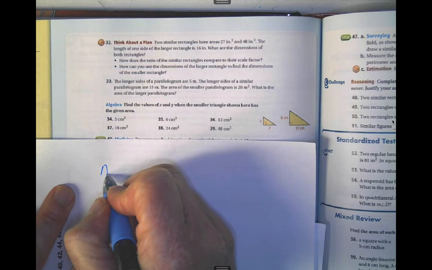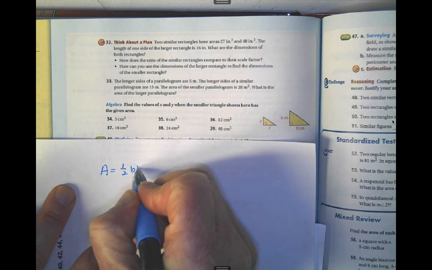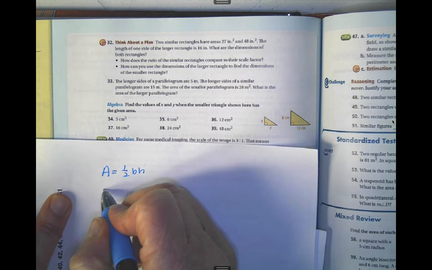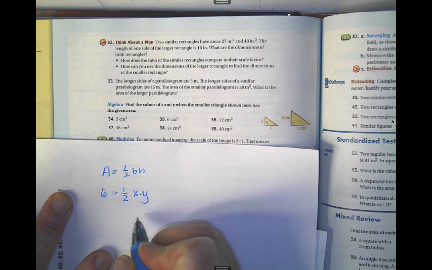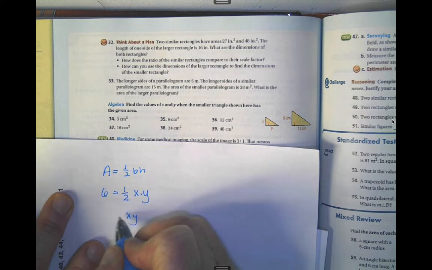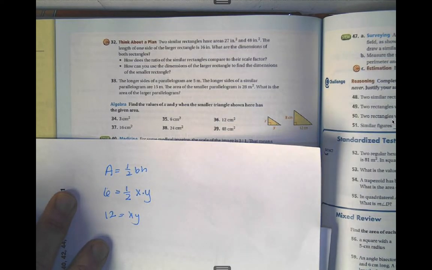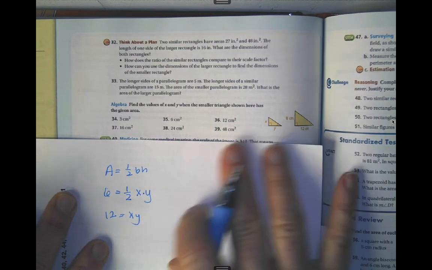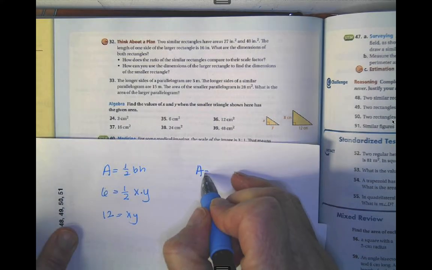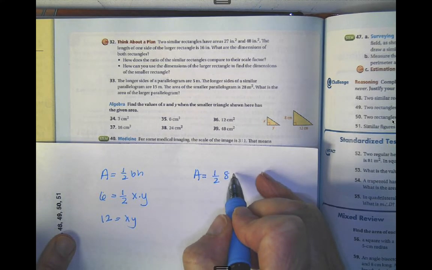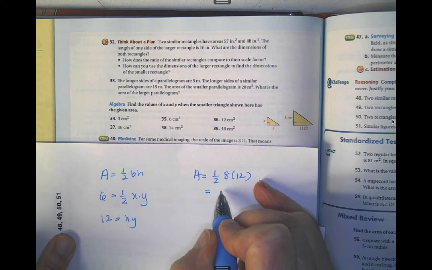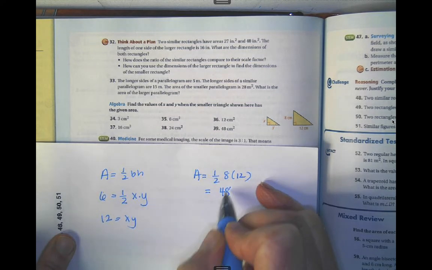I know that the smaller triangle, 1/2 base times height, is equal to 6. So 1/2 x times y is 6, so then x times y is equal to 12. That's one thing that I know. The larger triangle has an area of 1/2 times 8 times 12, so that larger triangle has an area of 48.